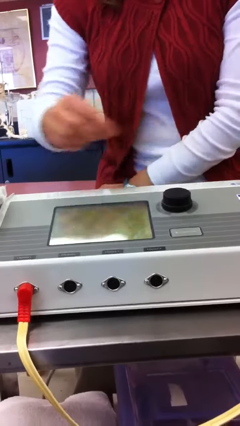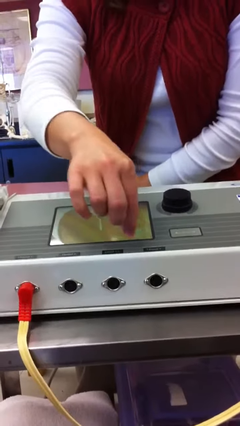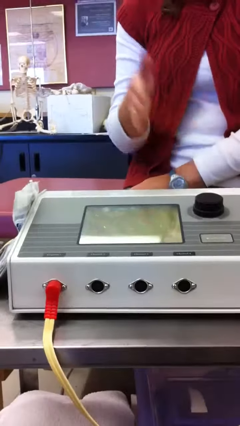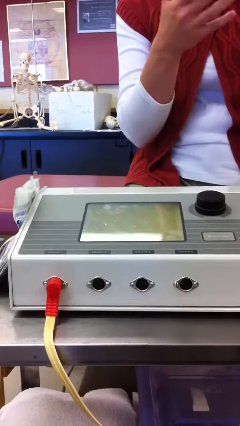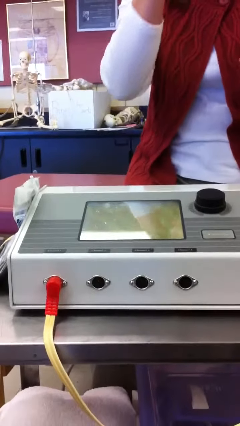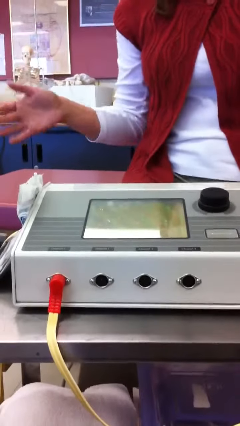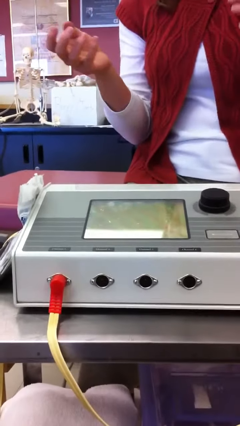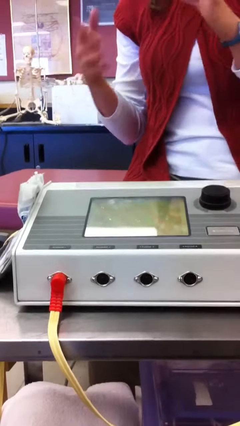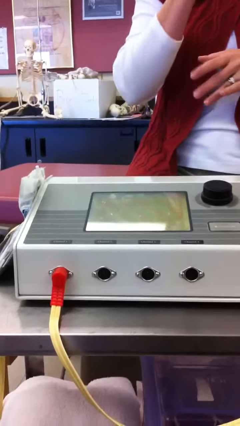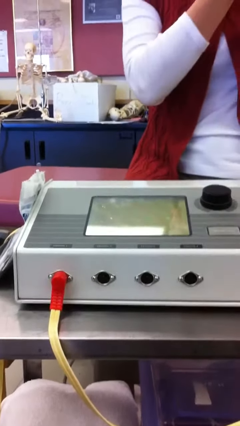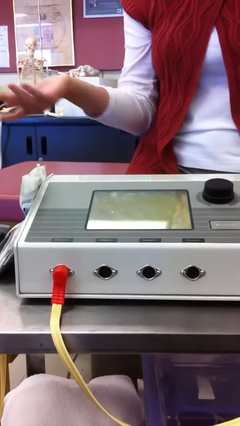Then what's going to happen is there's going to be a little question down here at the bottom. It's going to say, save this treatment for next setup or something along those lines. Please always hit no. Because if you hit yes, then there's all these other steps you have to go through to save the protocol for the next patient, and it just takes way too long. So if you hit no, it will automatically start the clock and start the treatment.